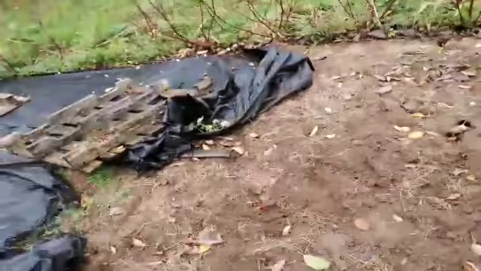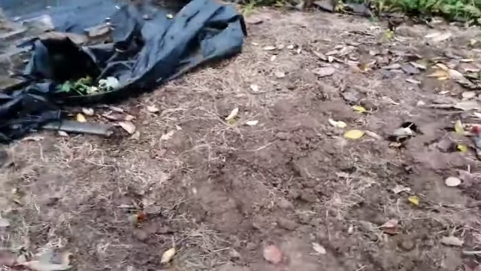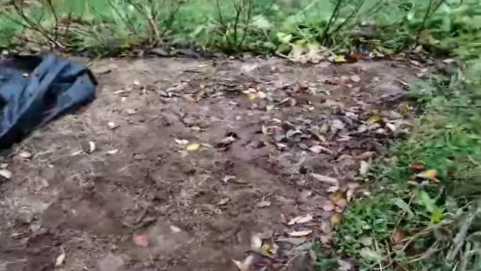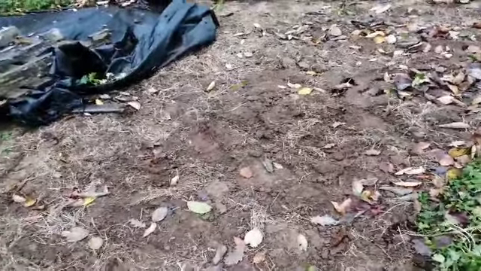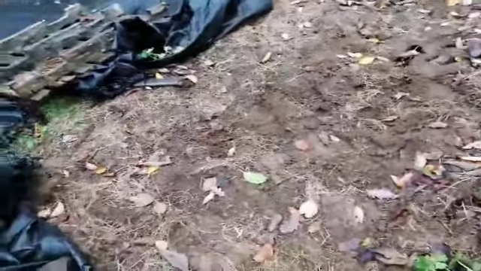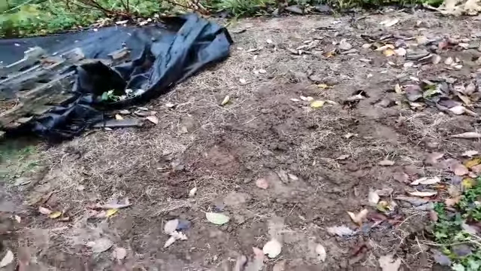So you've got this very friable soil, and it's pretty good. This is fine, but you want to cover it up as soon as you can. Don't leave bare soil.